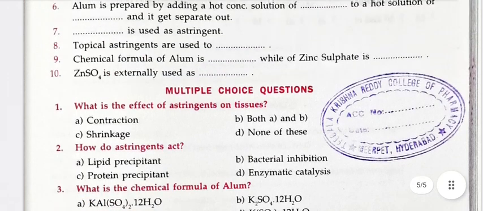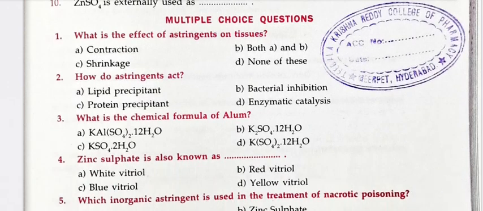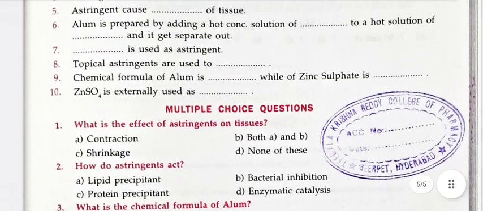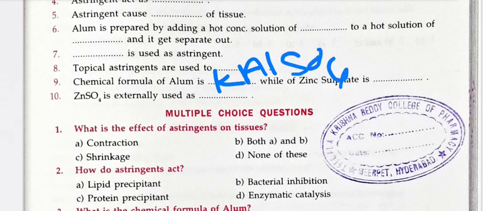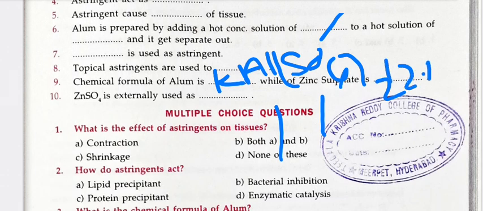So KAl, that means potassium aluminum sulfate, SO4 twice, 12 molecules of water.